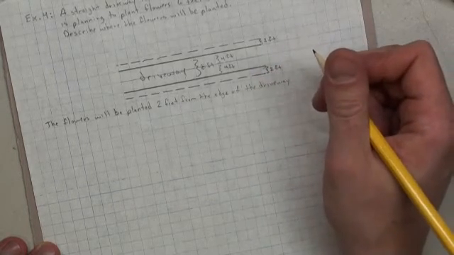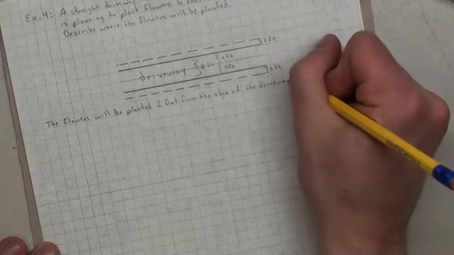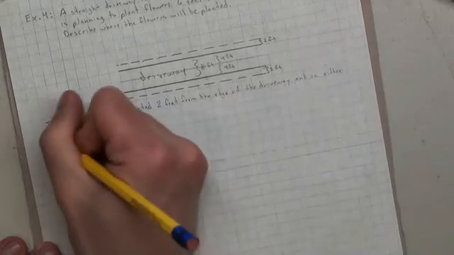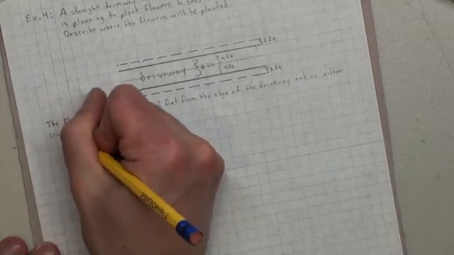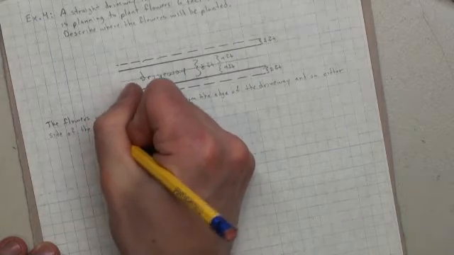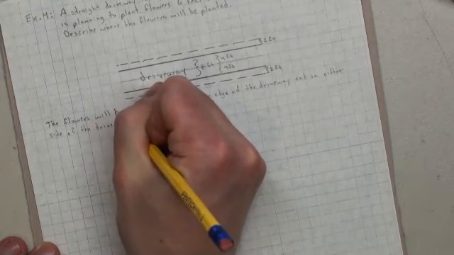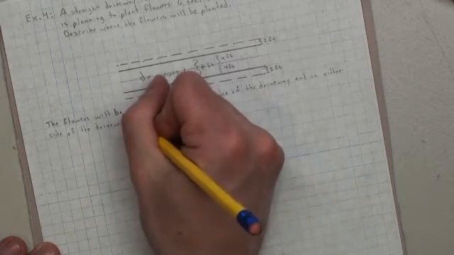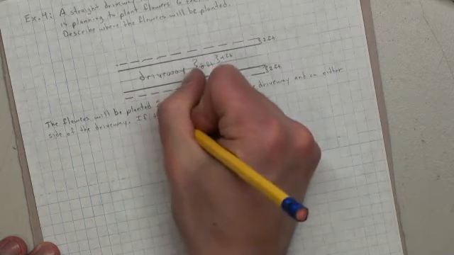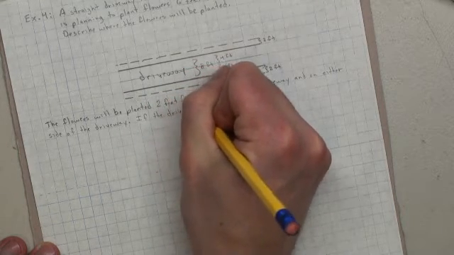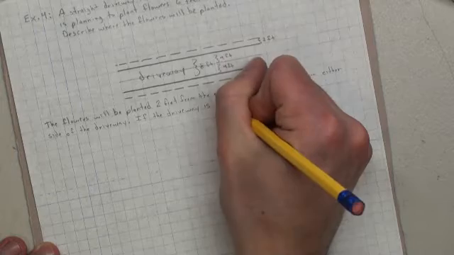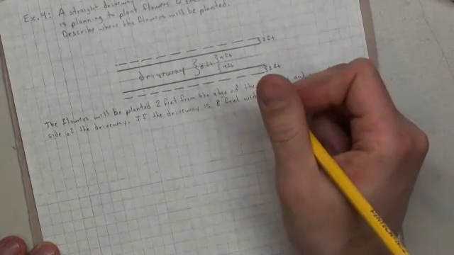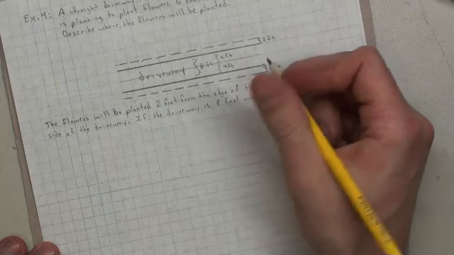Two feet from the edge of the driveway and on either side of the driveway. If the driveway is 8 feet wide, the distance from the center to either edge is 4 feet.